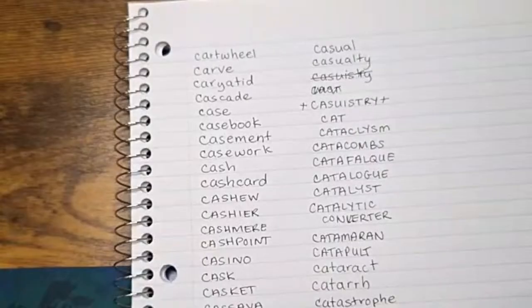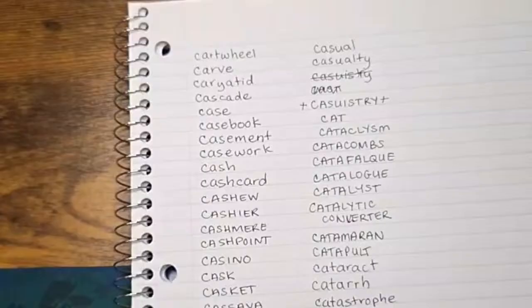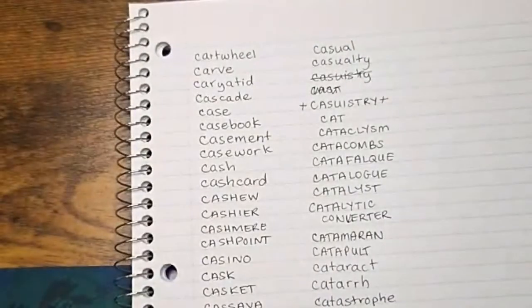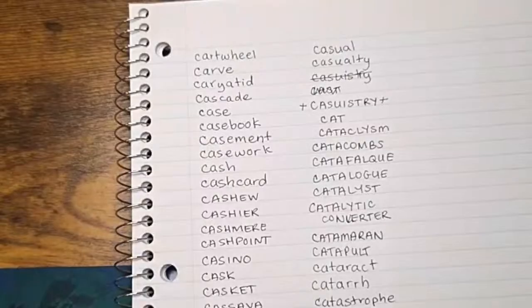And catch is another word that has quite a bit of explanation to it. I'll just show you quickly. So there's 4 columns, 2 columns on each page. And catch is maybe a quarter of one column and then a full column, and then another quarter on the other side of the page.